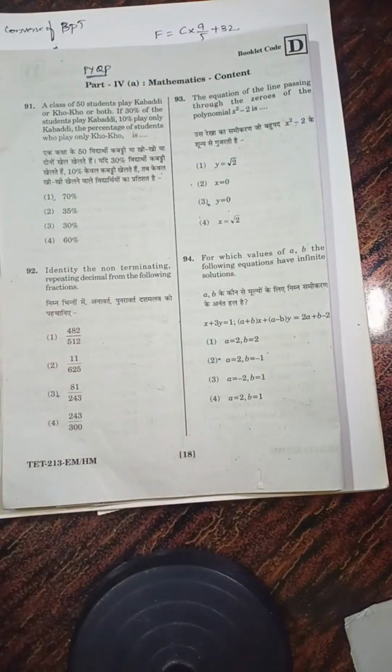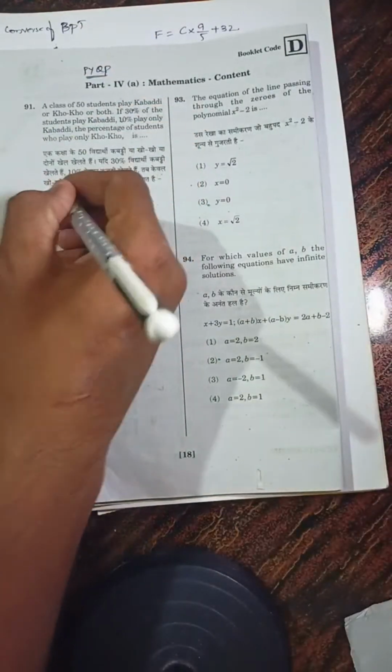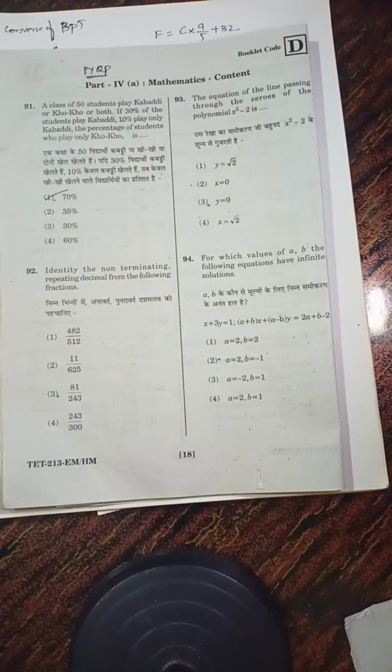How much percentage of students are going to play kho-kho? 30%, as well as in that one only 10%. I think I am going to guess the answer. The answer we are getting is 70.